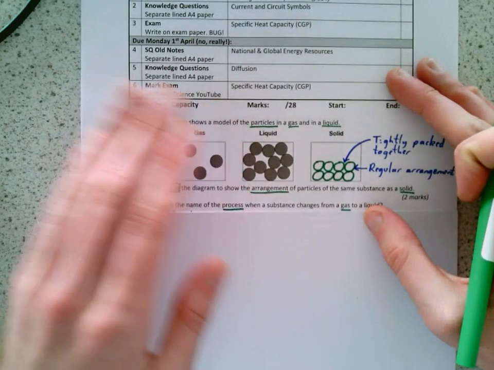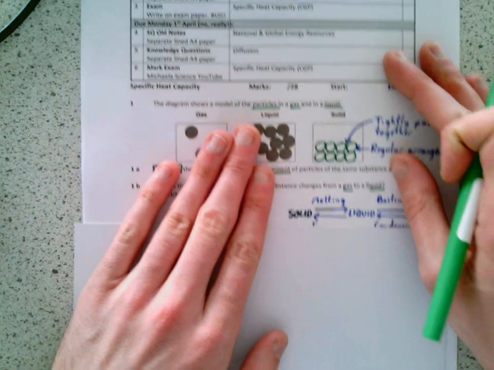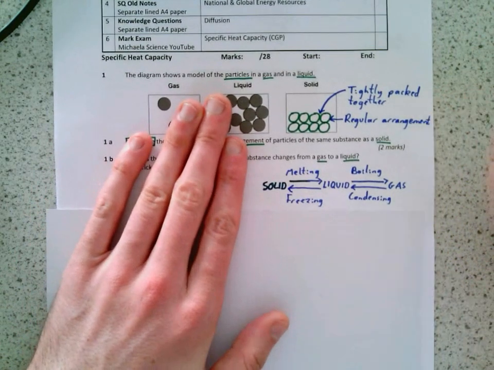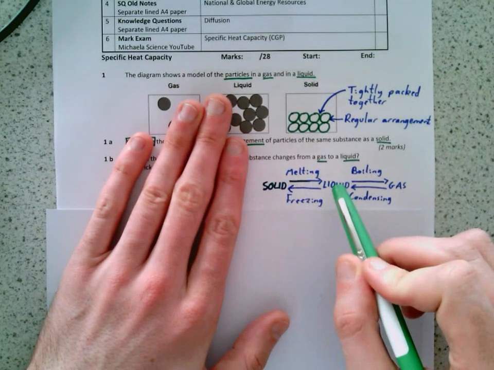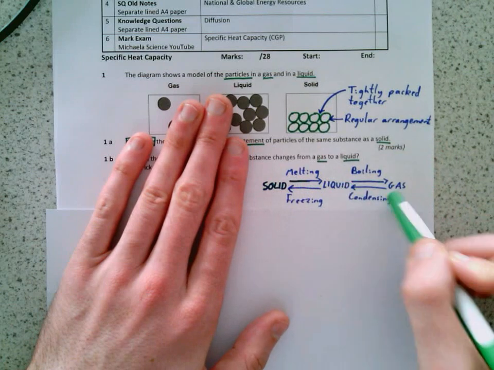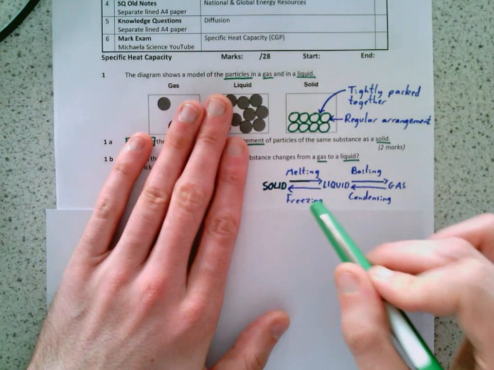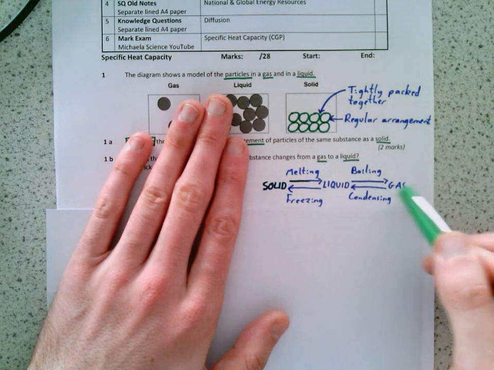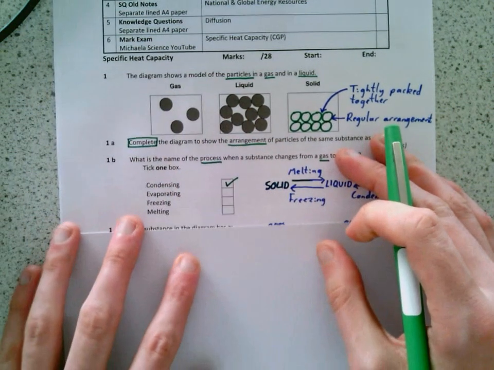The name of the process when a substance changes from a gas to a liquid. Okay, so changing between our 3 states, going from a solid to a liquid is melting, liquid to gas is boiling or evaporating, gas to liquid condensation, liquid to solid is freezing. We're going from a gas to a liquid, condensing.